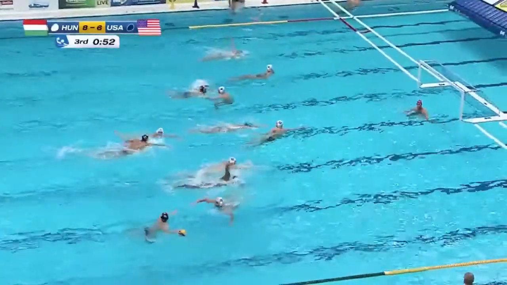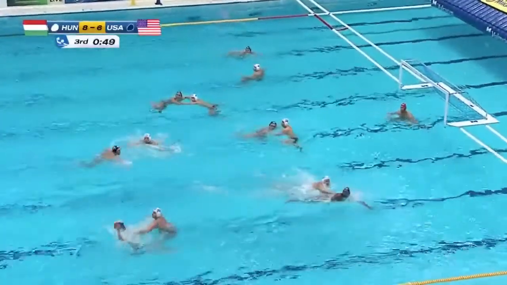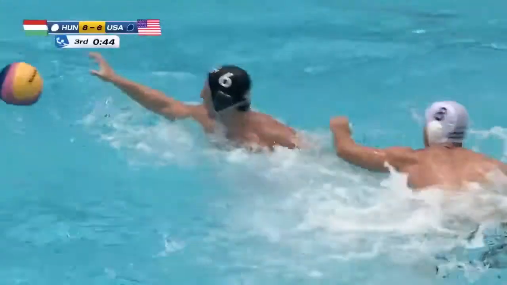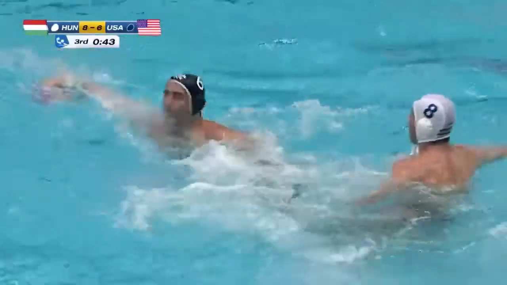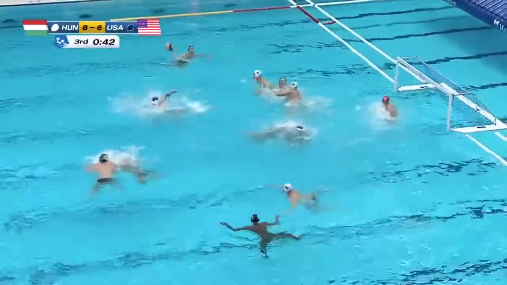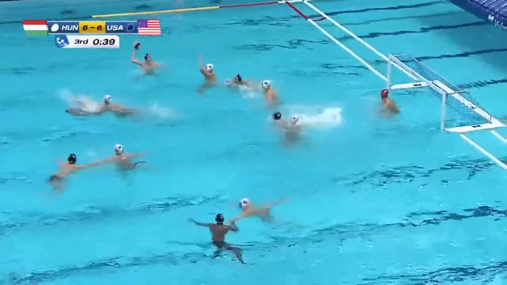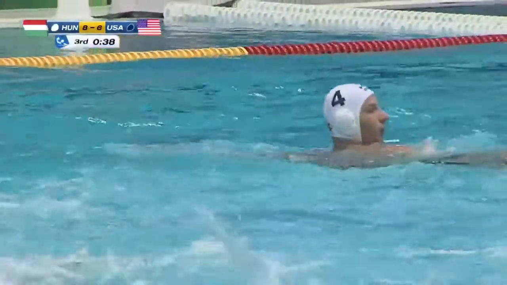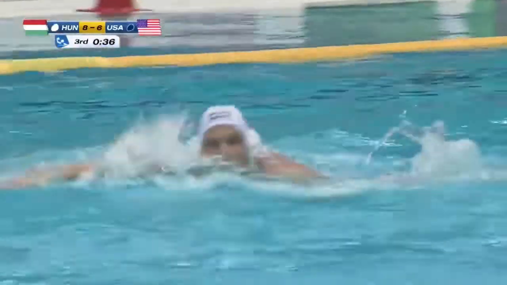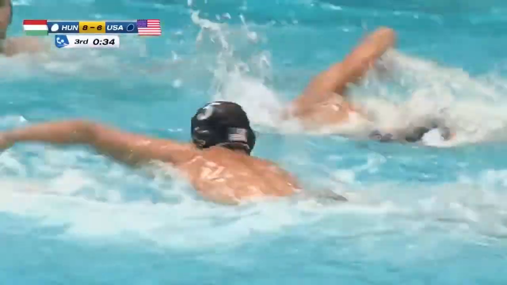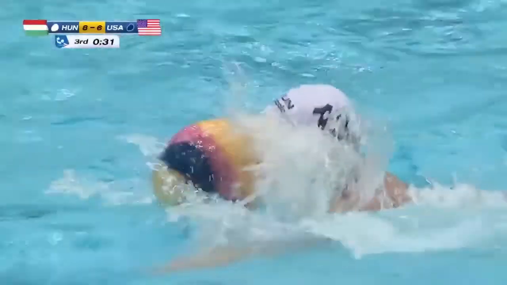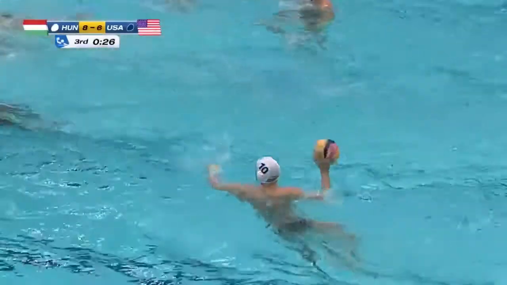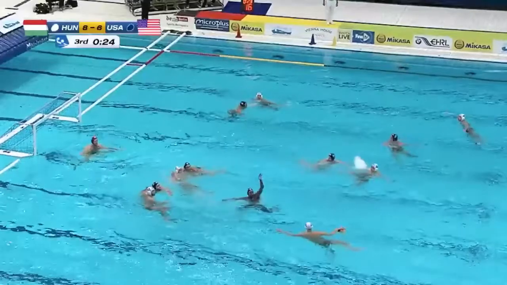50 seconds left in the third. Driver through the middle. Capito. Ordinary foul. Gets up big. Big fake. Running out of time. And an offensive foul in the middle by the American center. Hungarian ball. 32 seconds left. 15 on the shot clock.